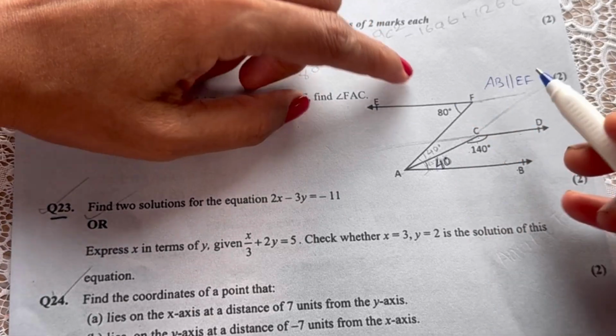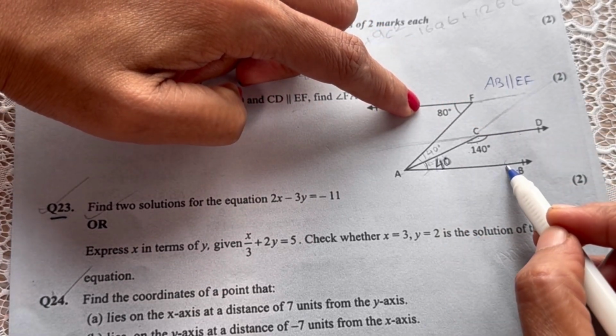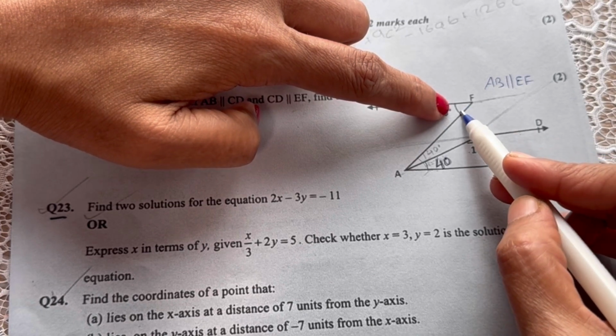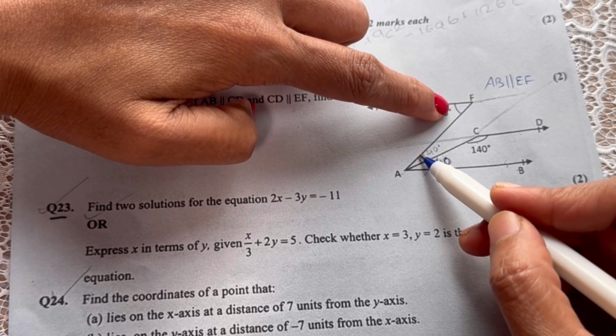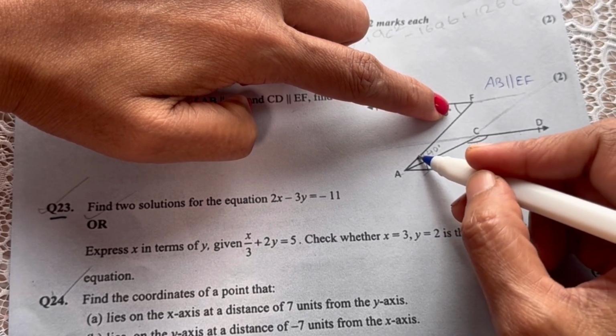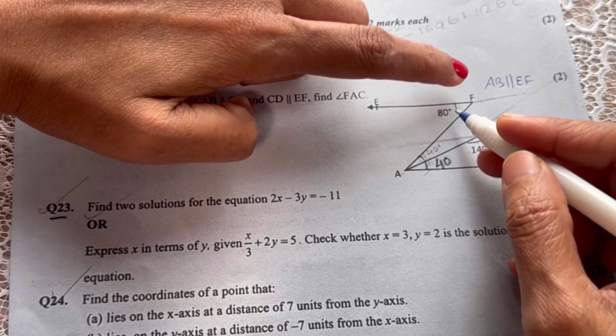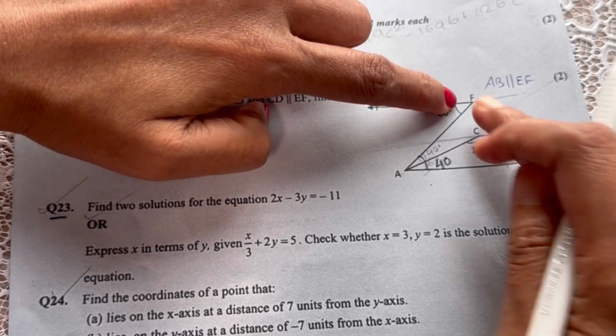After that, as I said, EF and AB are parallel. If this is 80 degrees, then the angle FAB and this angle are alternate interior angles.